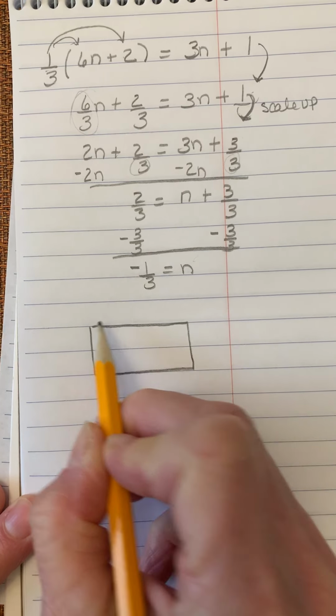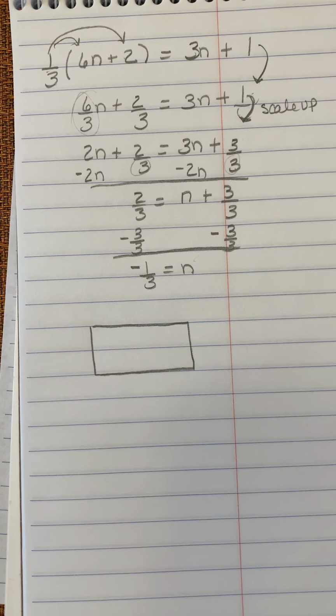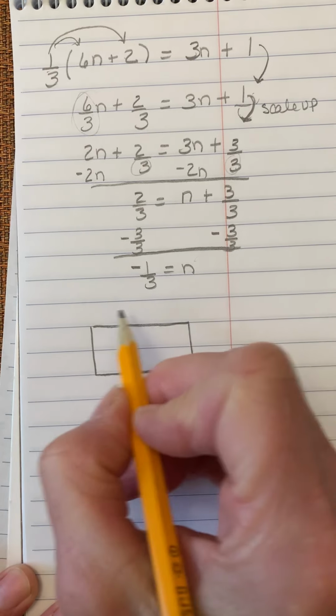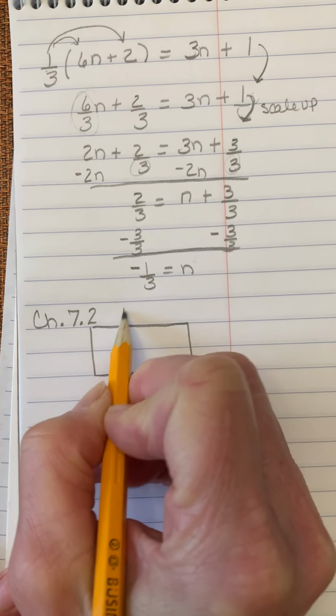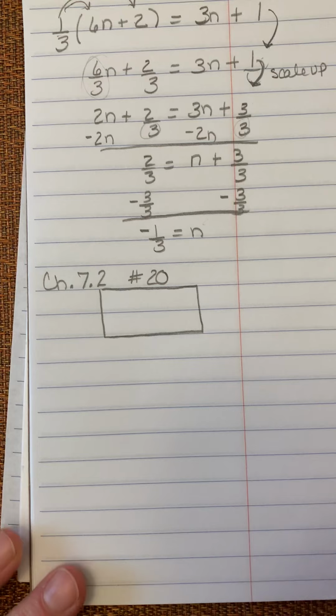So if I were you, I would practice question number, let's see, this is from 7.2. If you looked at your practice homework page, it's like question number 20, which you didn't have to do. So this is from chapter 7.2. This is number 20, okay? So look at that practice page and look at number 20.